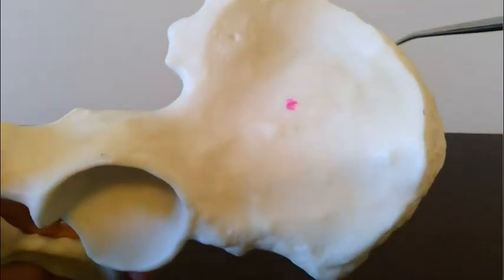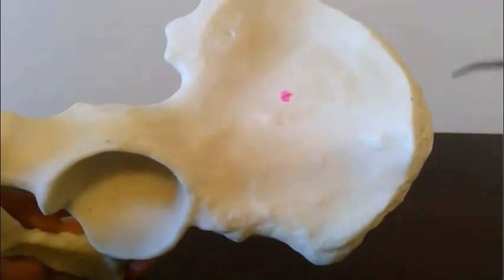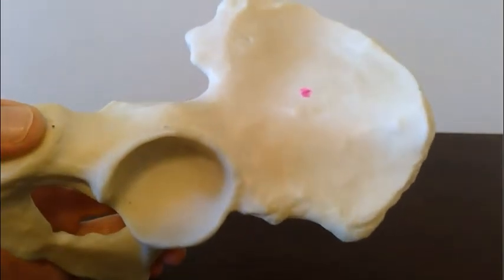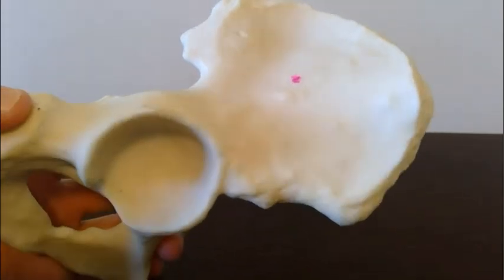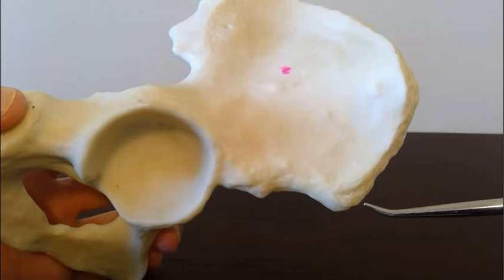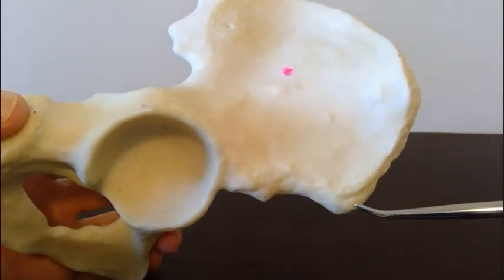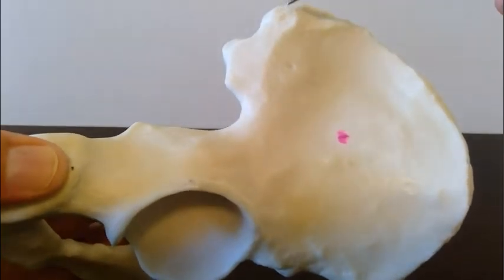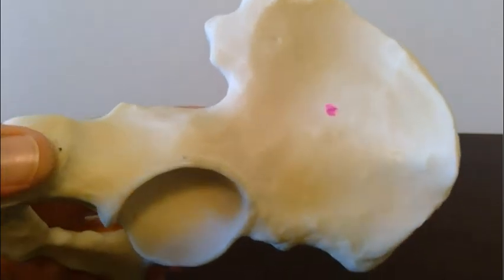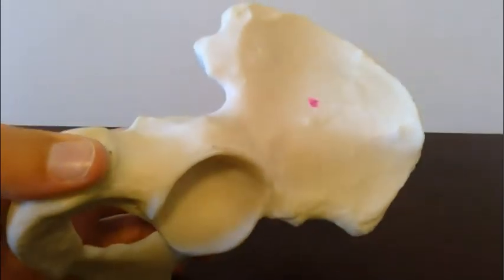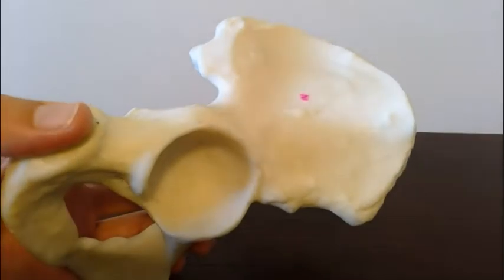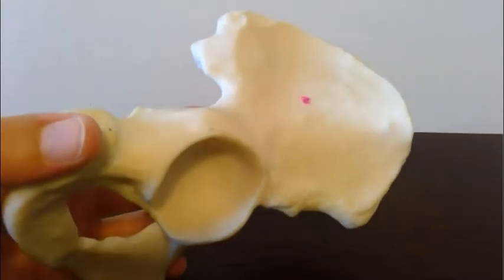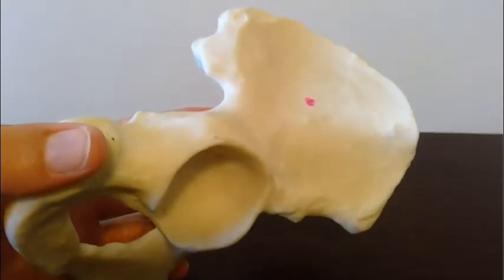This ridge that you see here is the iliac crest, and in a human skeleton, this would be on the superior part of the ilium. The crest ends anteriorly at this little point right here that's called the anterior superior spine, and the crest ends posteriorly at the posterior superior spine. Both of these spines are attachment points for muscles of the trunk, the hip, and the thigh, so those spines serve as attachment points for several muscles that cross the hip, the trunk, and the thigh joint.